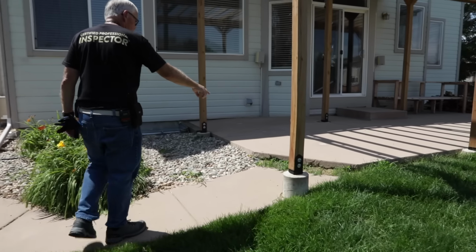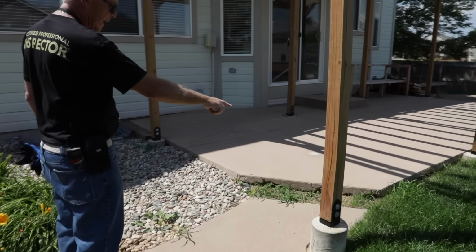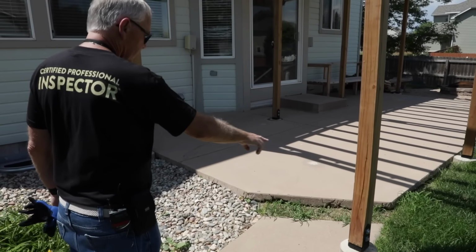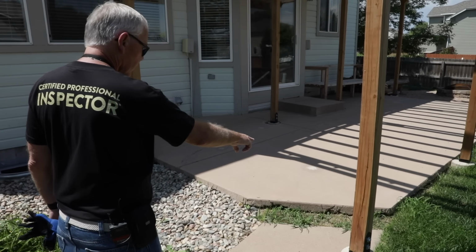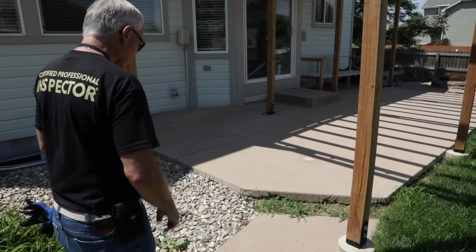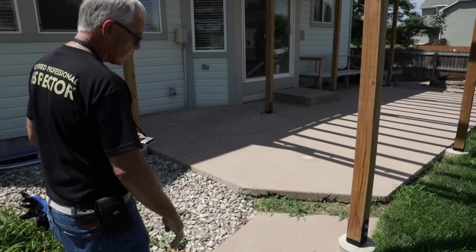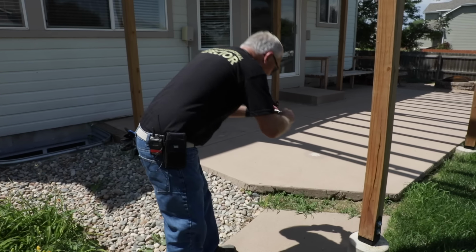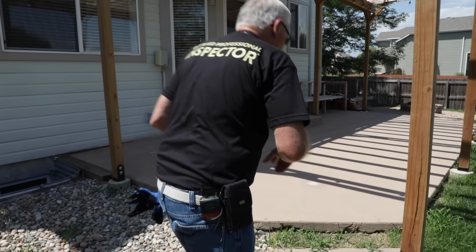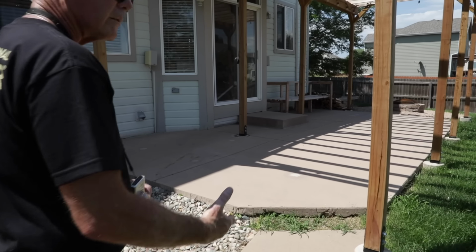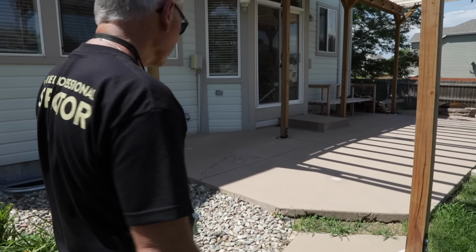I also notice over here that there's quite a gap from the end of the sidewalk to where it meets the patio. Apparently that was done intentionally that way. I don't know why. But just for my client's information, I'll put that in my report.